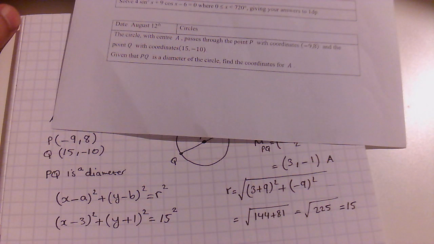Therefore, (x − 3)² + (y − (−1))², which is (y + 1)², equals r². Okay, we've got the coordinates of A anyway. If we extend this question to find the equation of the circle, then all we need is to find the distance between P and Q and divide it by 2, or find the distance from A to P or A to Q.